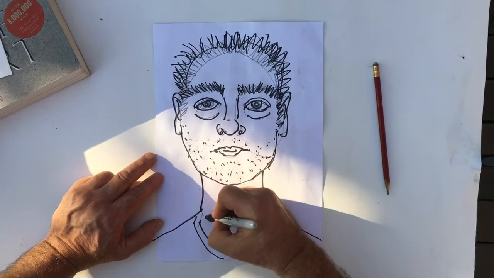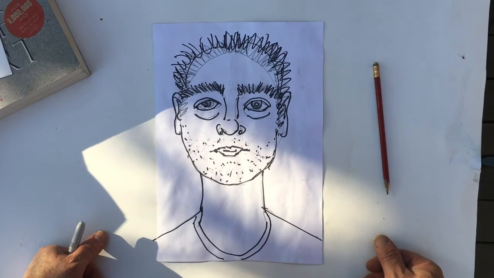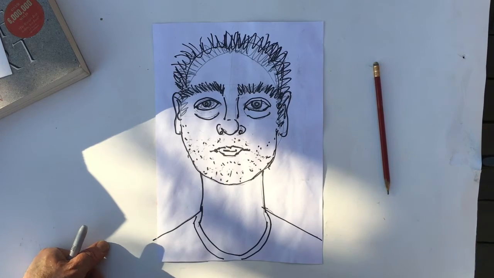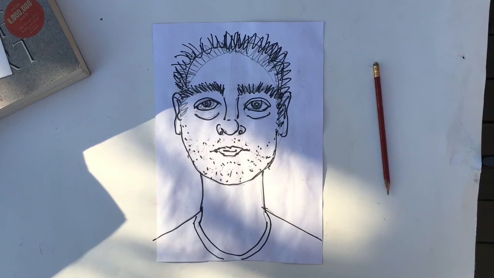Remember, your neck is important. This is what you're going to make. A portrait or self-portrait. Choose someone in your family or you can draw yourselves.